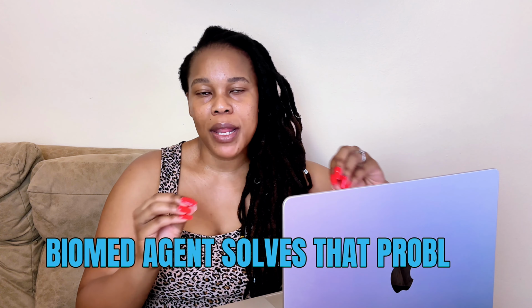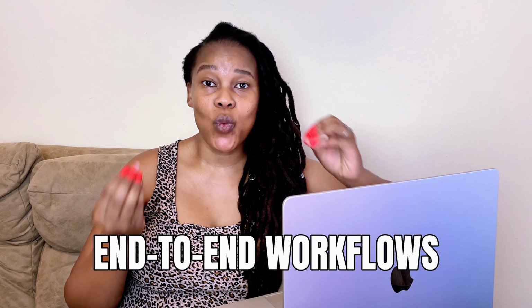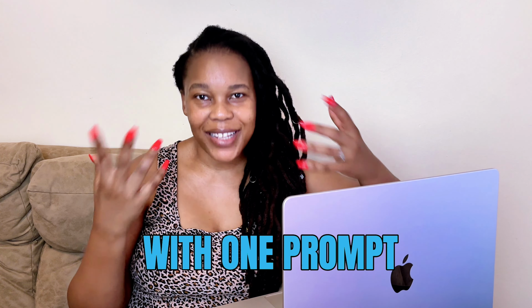Biomedical science is fragmented. Realistically, you're jumping between tools, databases, and file formats, sequencing output, PDFs, PubMed, clinical notes, and analysis platforms, and half your time is spent trying to bring everything together. BioMed Agent solves that problem by understanding biology at a deeper level and running end-to-end workflows with just one prompt. Let me show you how.